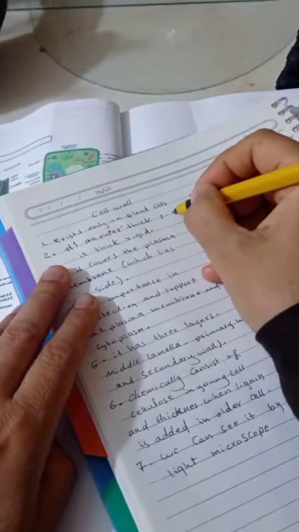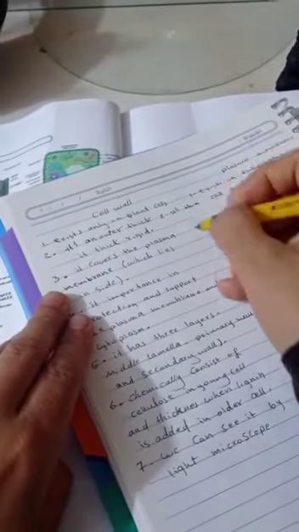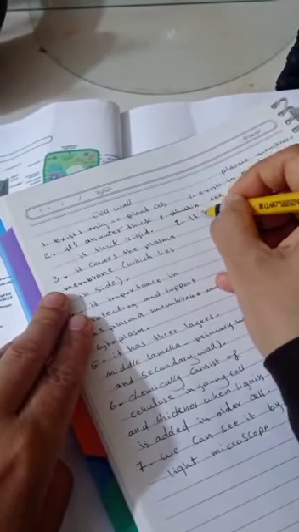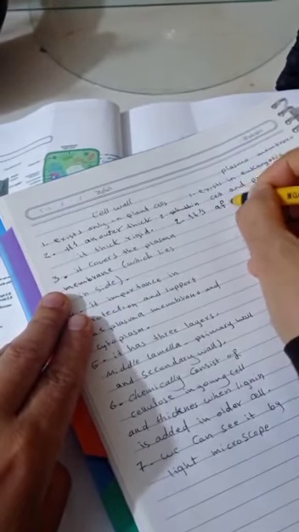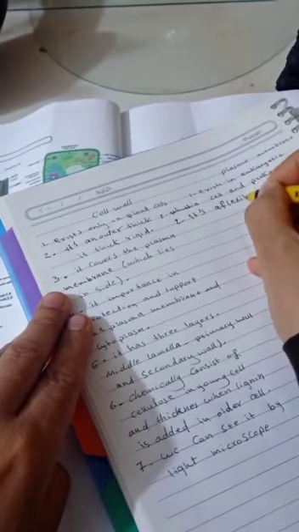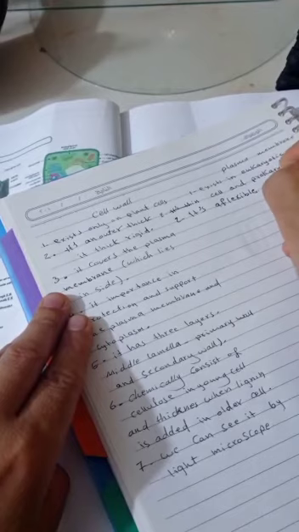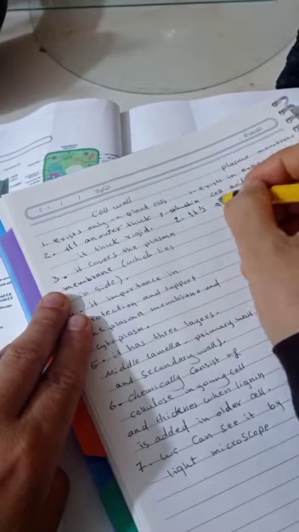The second thing, it is thin. It's flexible. It's a flexible, thin, and fluid membrane.